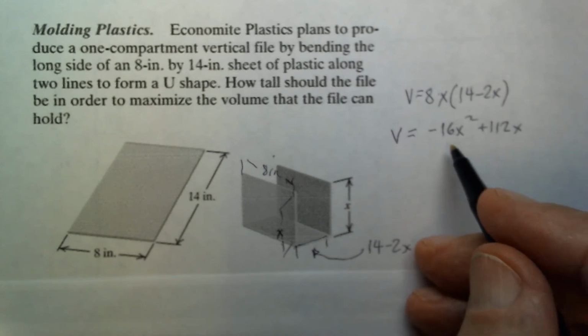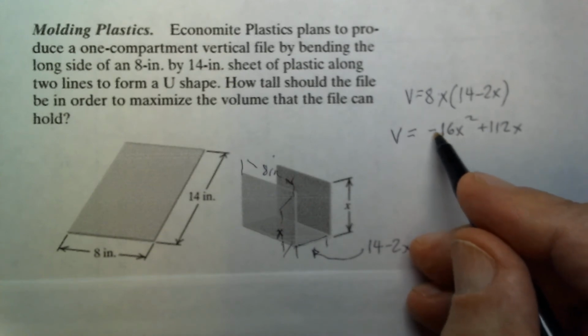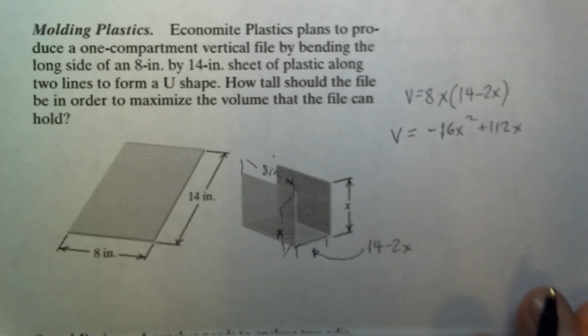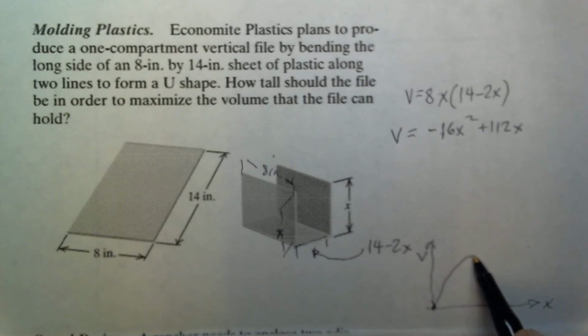So here we have a quadratic function, and it represents a downward opening parabola since the coefficient is negative. So it approximately looks like this. Here's the volume as a function of x. It starts at 0, it has a maximum, and goes down. And so here is the vertex at this point.